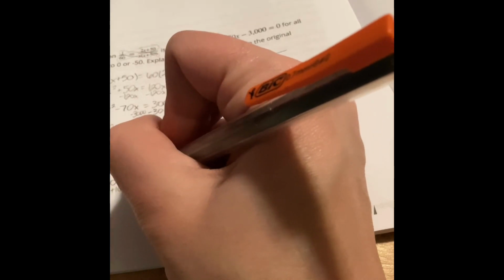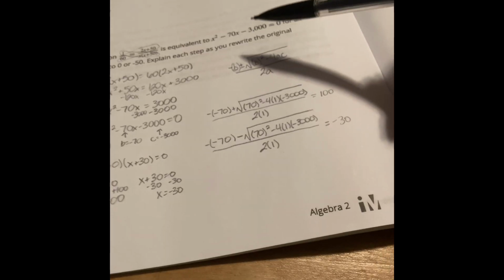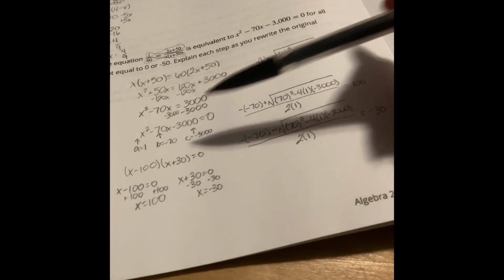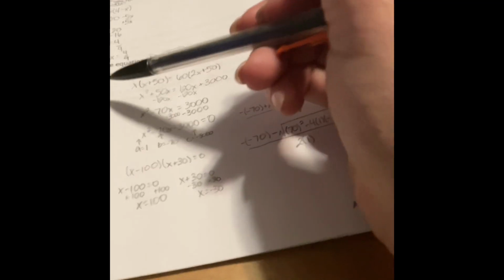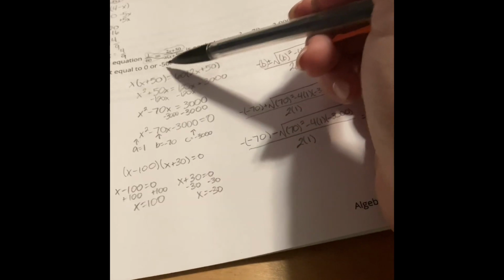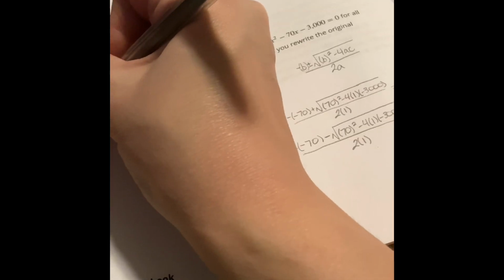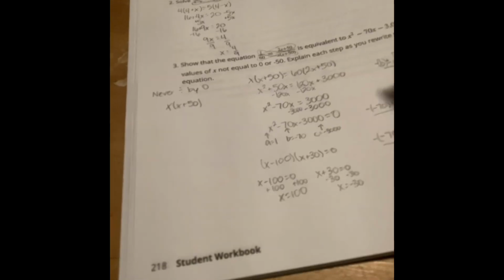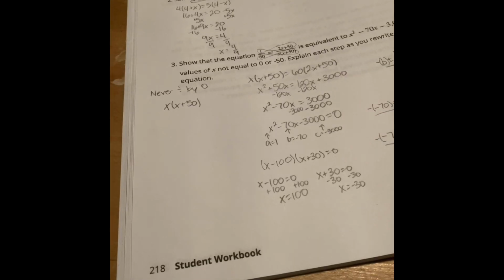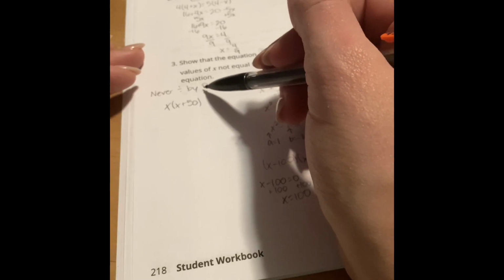And what they really wanted us to look at, because I told y'all to ignore it, I was ignoring it too, was that it was equal to what was up here. We got that. To show that it's not at 0 or negative 50, you're going to look at your denominator. When you have x and x plus 50 in your denominator, think about what number you can never divide by. You can never divide by 0. That will give you an undefined answer, and you can't have that. It literally won't calculate it.